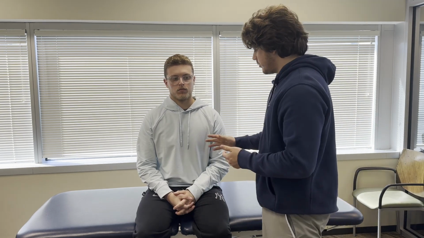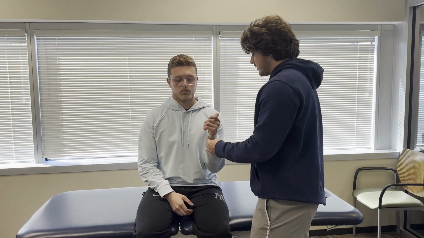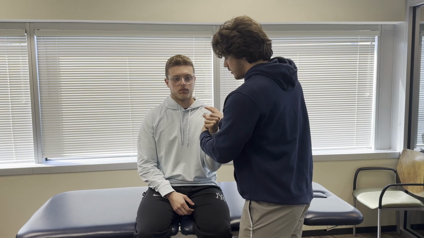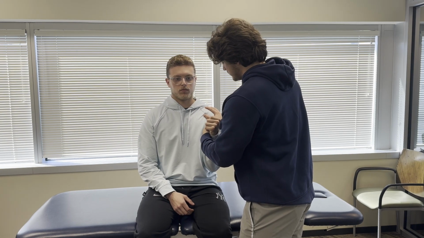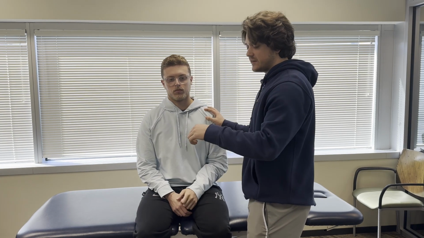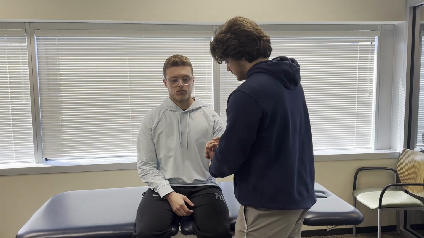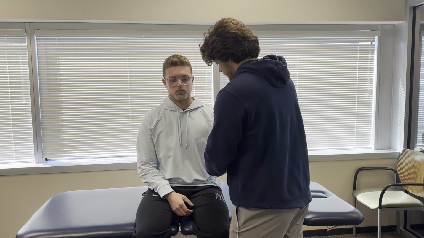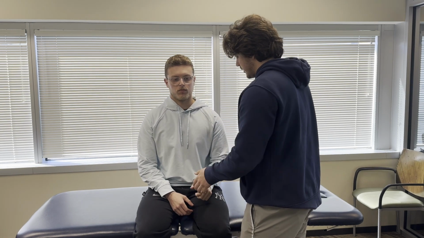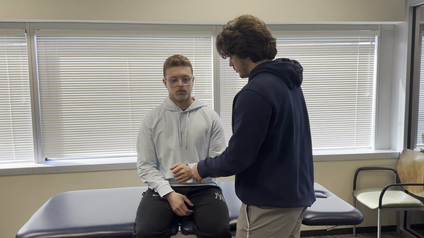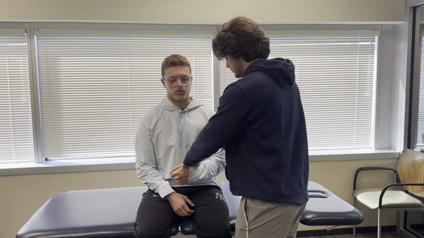Now C6 is going to be biceps for elbow flexion, wrist extension, as well as internal rotation. So we'll be using this bicep here. Again, we're going to bring that to that shortened position. Again, hold. Then we can do wrist extension as well. And then lastly, we could do shoulder internal rotation. So bring him into internal rotation.